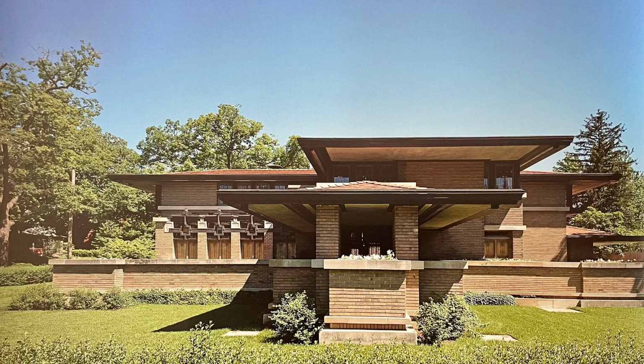Welcome to the Meyer May House, a masterpiece of prairie architecture designed by the legendary Frank Lloyd Wright. Situated in Grand Rapids, Michigan, this house stands as one of Wright's most elegant prairie residences, showcasing his signature style characterized by block-like masses, piers, and parapets.